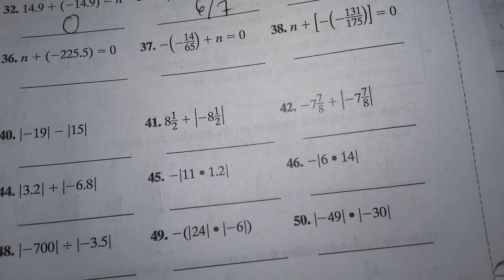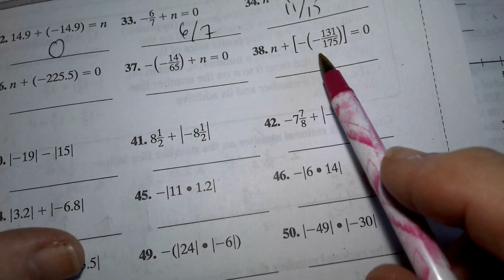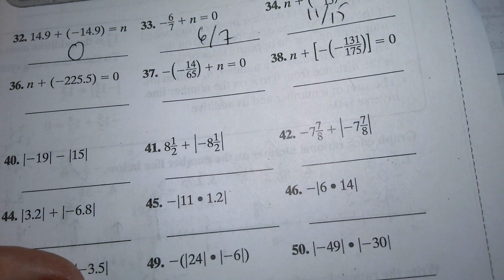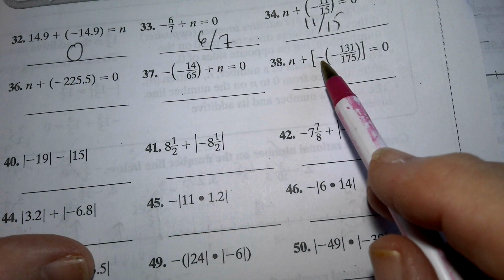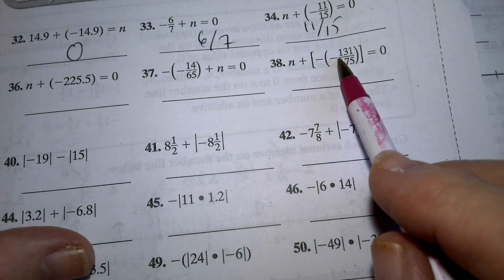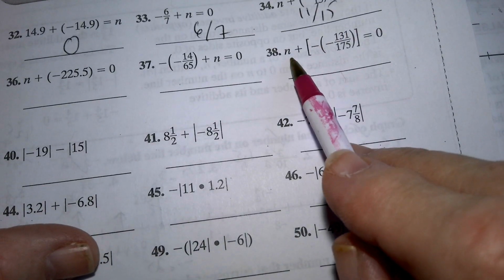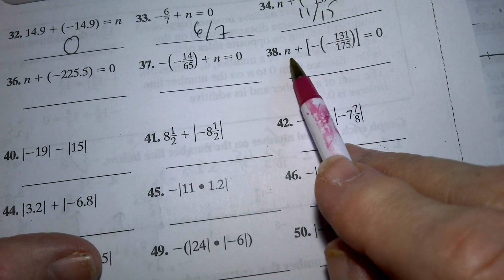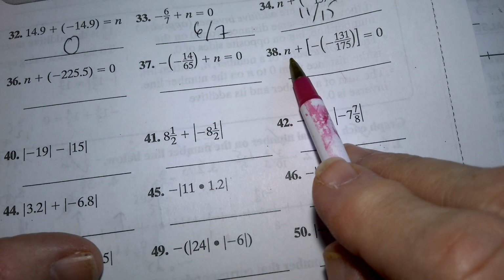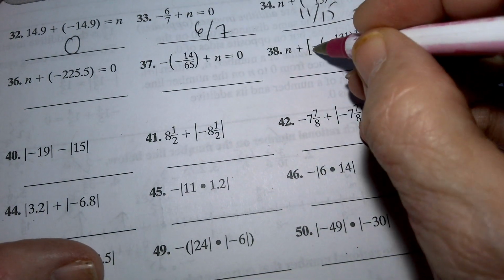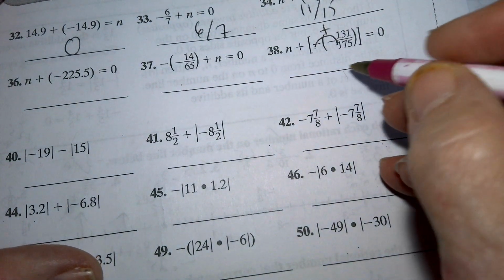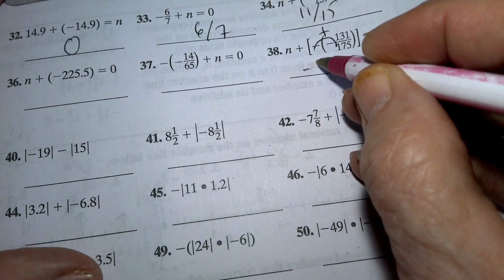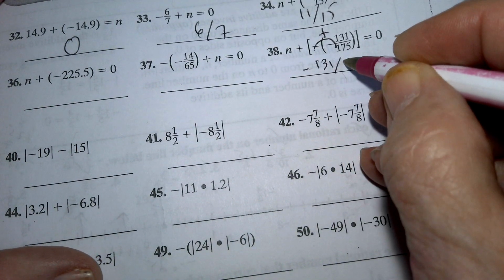This one. Who happens to know? This is a good one. What happens when I do a negative times a negative? Positive. So what's its additive inverse going to be? It's going to be a negative because this becomes a positive. So your answer would be a negative 131 over 175.